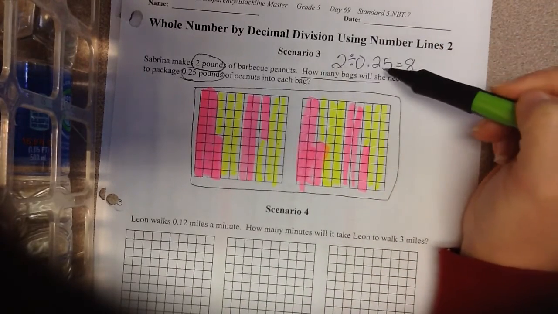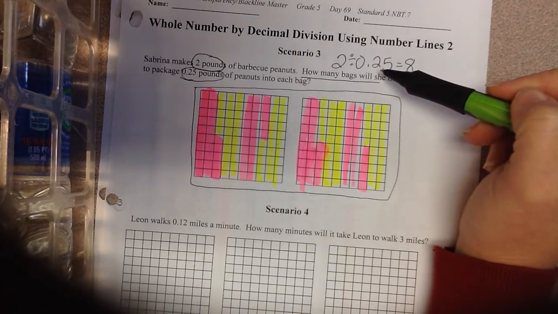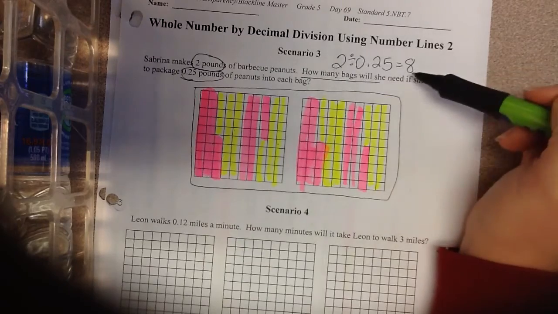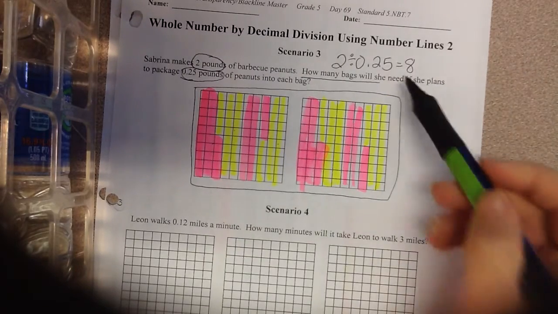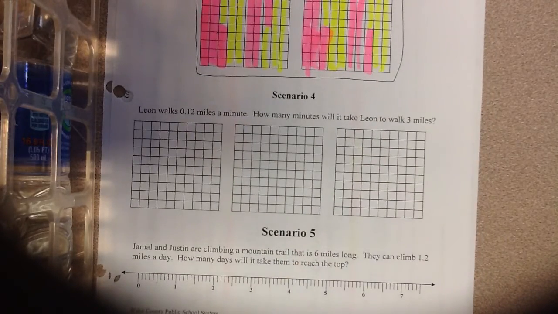Whole number divided by decimal gives me a whole number. How many 25 cents fit into 2? I get 8 groups. I'm not going to have a decimal here. Well, if it goes in evenly, I don't have a decimal. Let's talk about another one. We're going to pause this video and you do it.